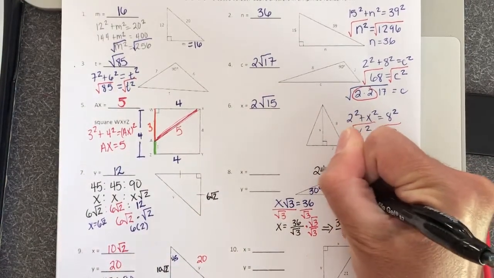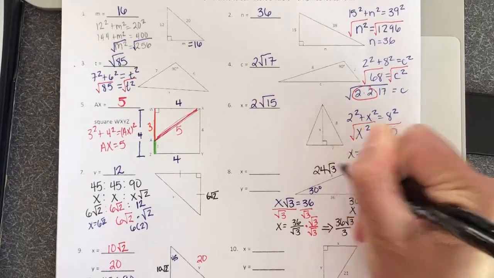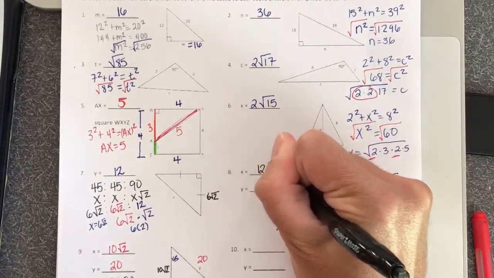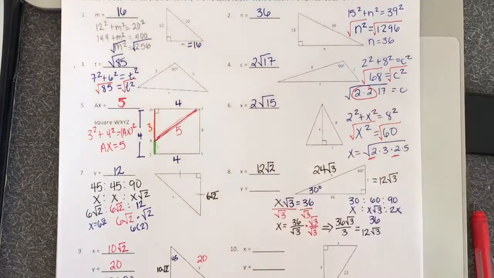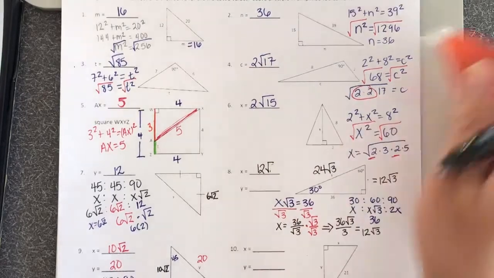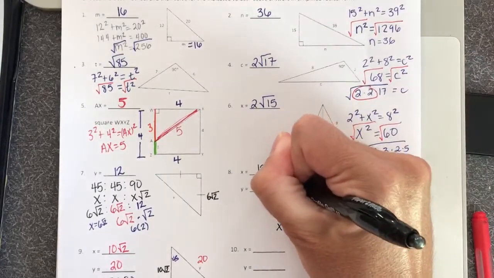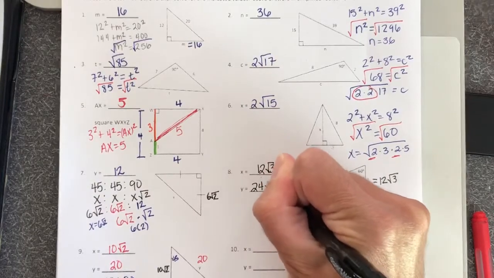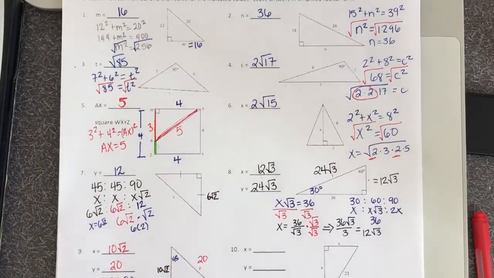So y is 24 times the square root of 3. So x is 12 times the square root of 3. Double that, so 12 times 2 is 24. 24 times the square root of 3 is the length of the hypotenuse.